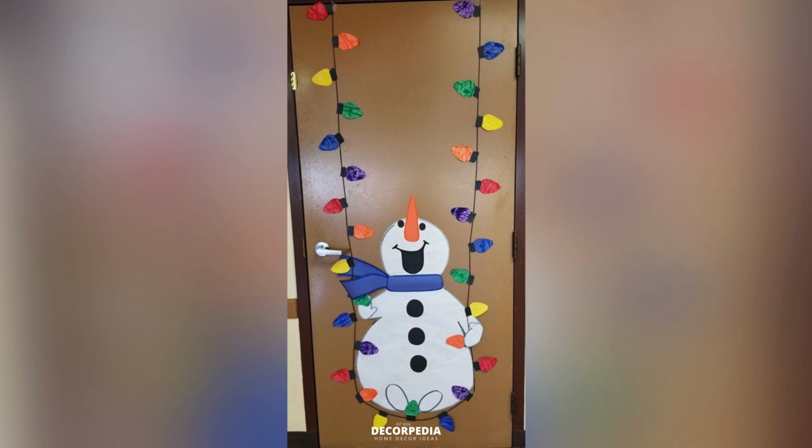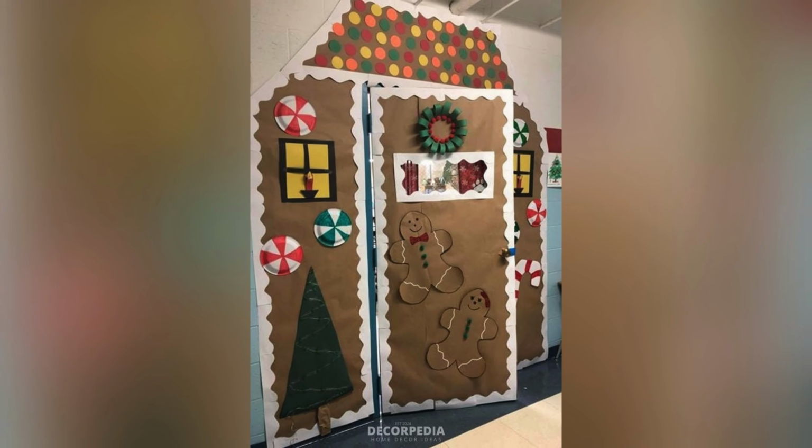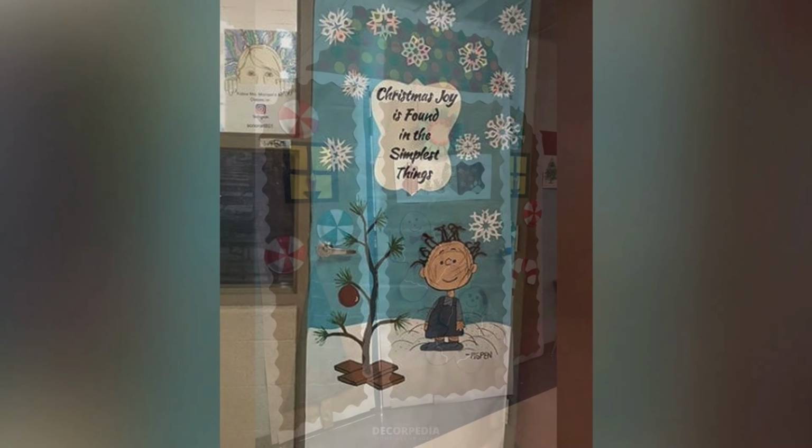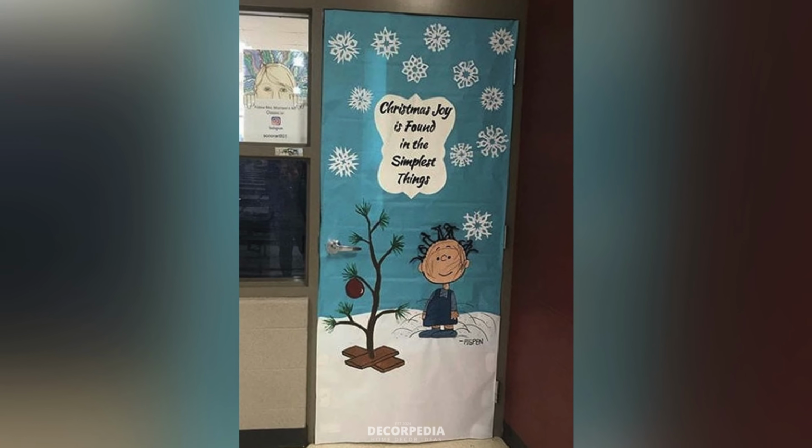Display book covers or favorite winter-themed quotes to encourage students to read during the holidays. 3. Science of snow. Decorate your door with diagrams explaining how snow is formed, making it both beautiful and informative.